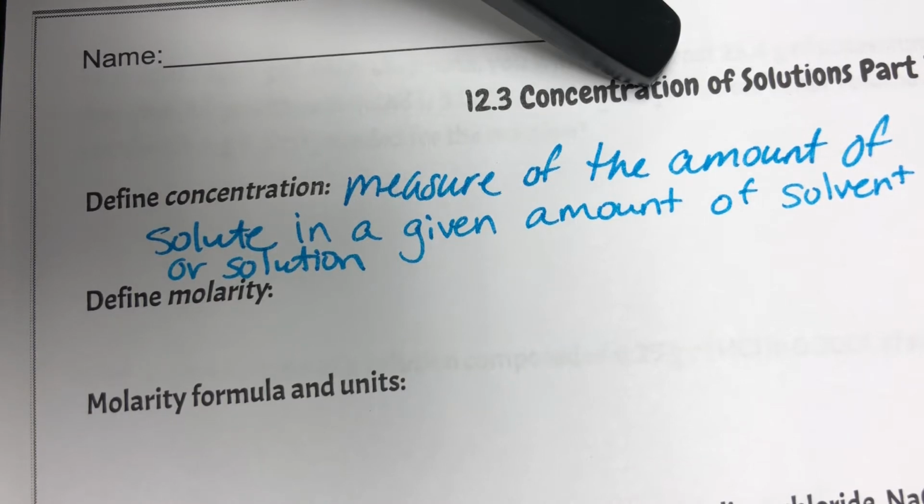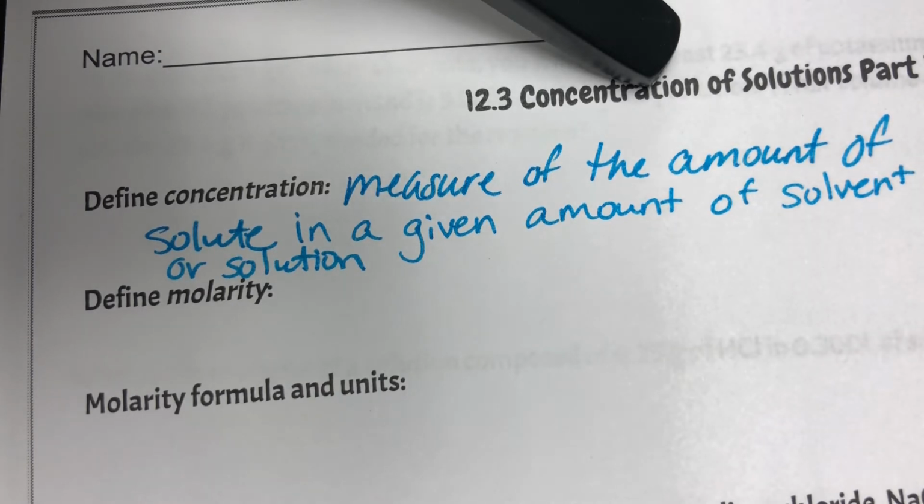All right, so when we're talking about concentration, we can be very vague and describe something as being dilute or concentrated. Like if you look on containers of juice, sometimes it'll say from concentrate, right? Or it'll say a concentrated solution.